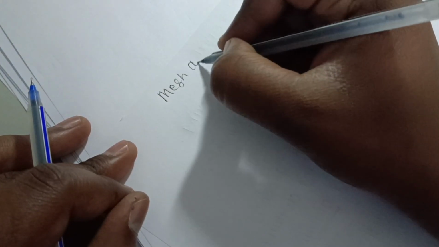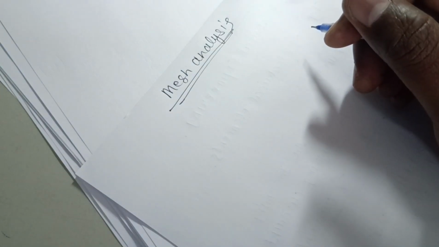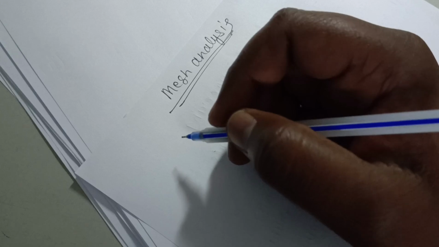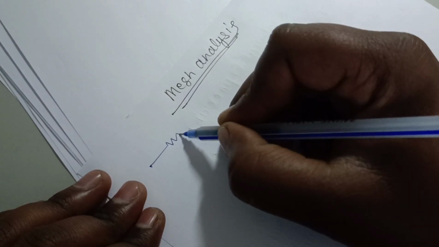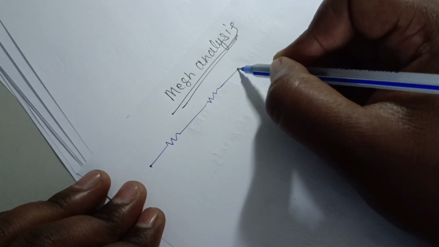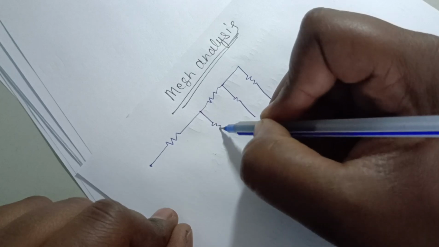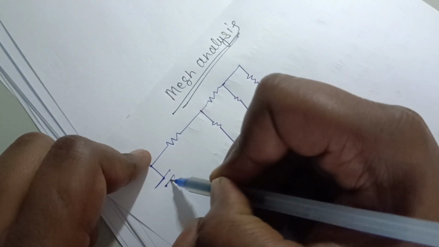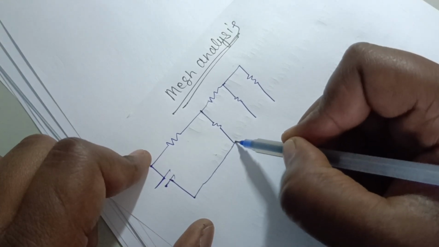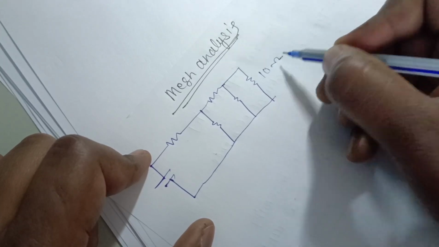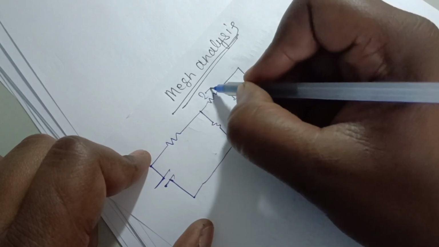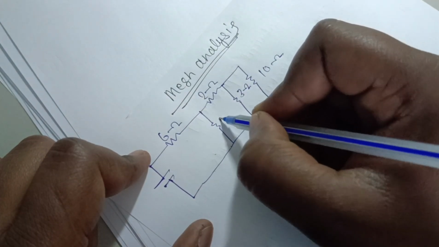Now let's discuss mesh analysis. So suppose we have a circuit with resistances: this is 10 ohm, this is 3 ohm, this is 2 ohm, this is 6 ohm, and this is 1 ohm.